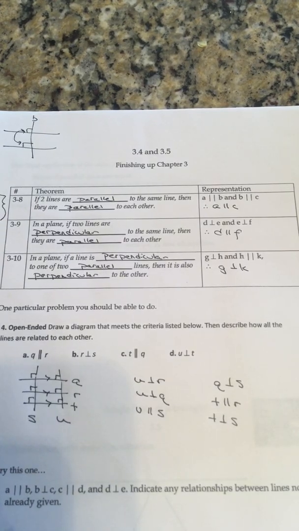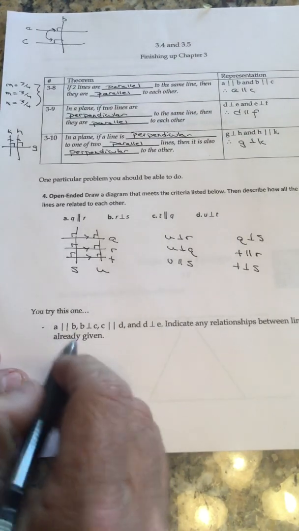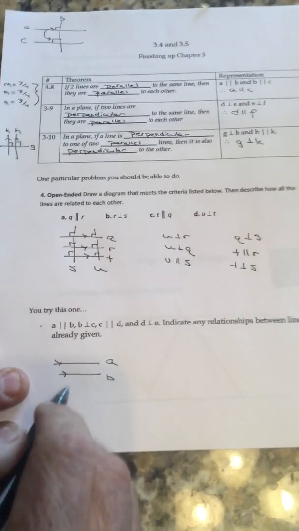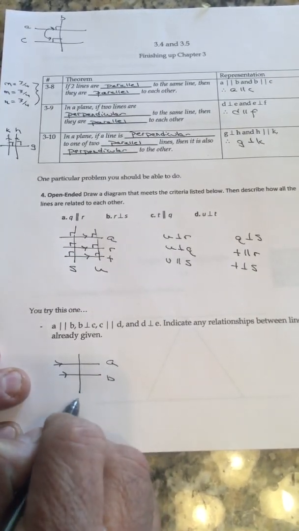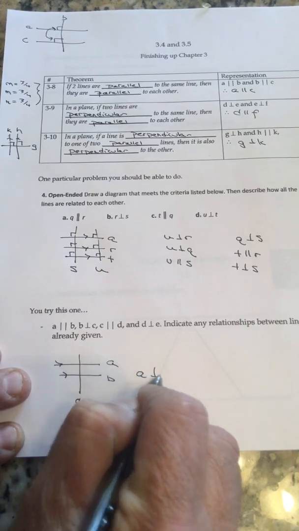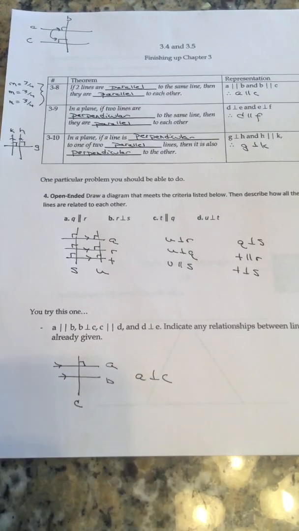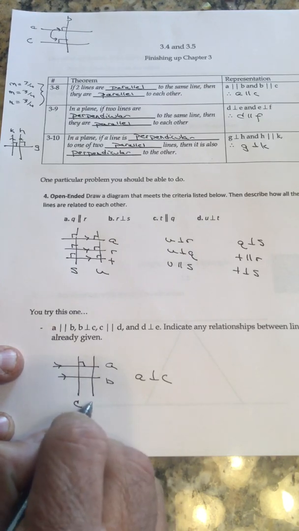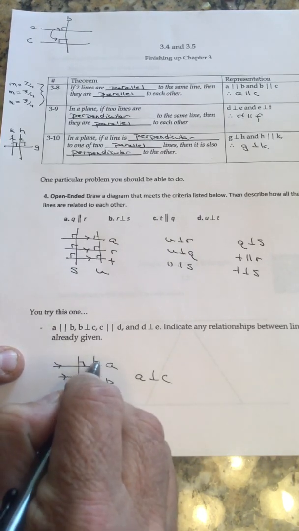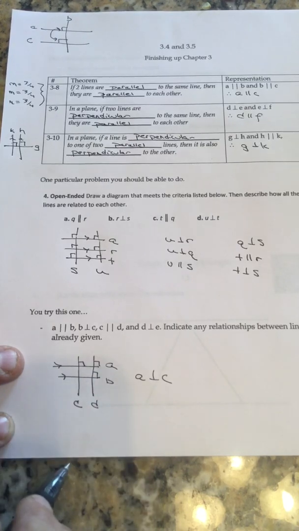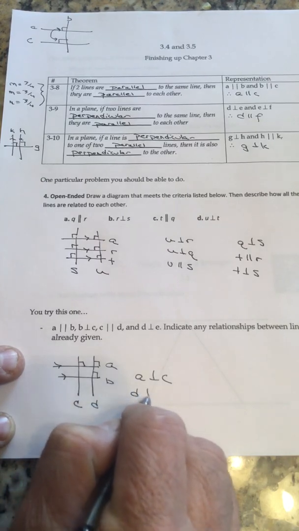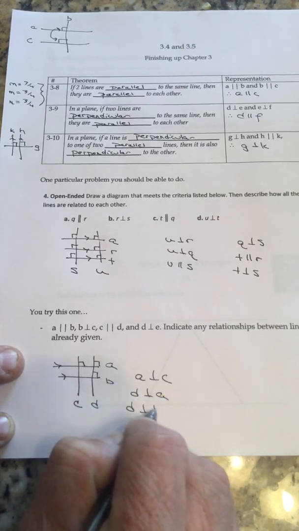All right. If you tried this one at home, A is parallel to B. So there's A and B with the arrows drawn. B is perpendicular to C. So there's C, which means A's got to be perpendicular to C. All right. C is parallel to D, so we draw D in. All right. Well, that means that's got to be a right angle, and then that's got to be a right angle. All right. So that means D is perpendicular to A and D is perpendicular to B.